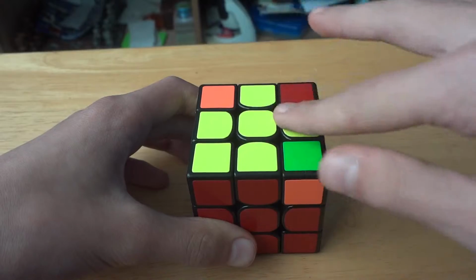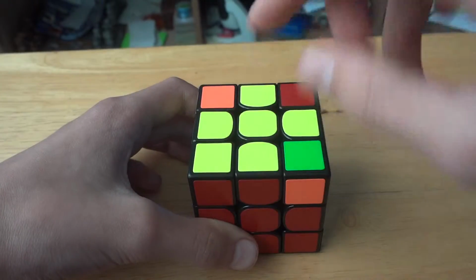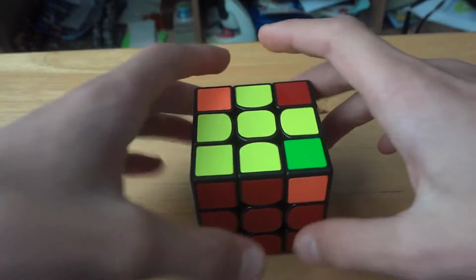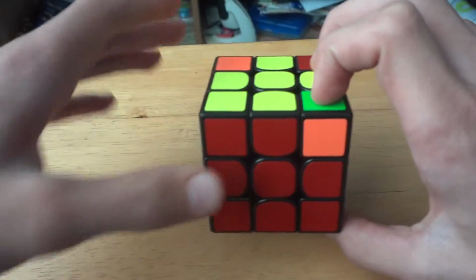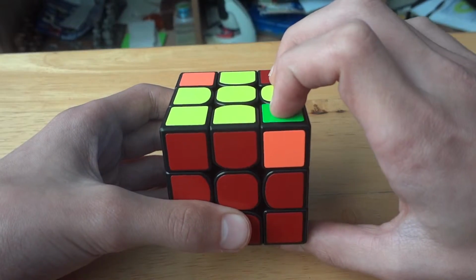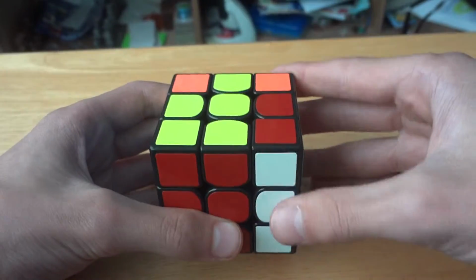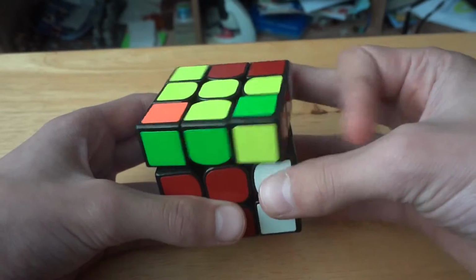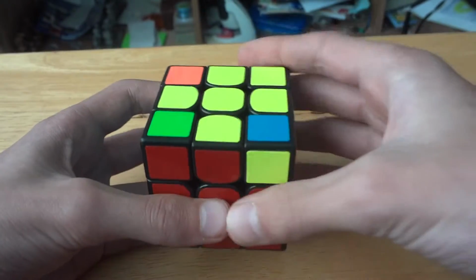When you have one corner, you want it to be in the bottom left corner of your cube, towards me. And then you do the same formula: R, U, R prime, U, R, U2, R prime.